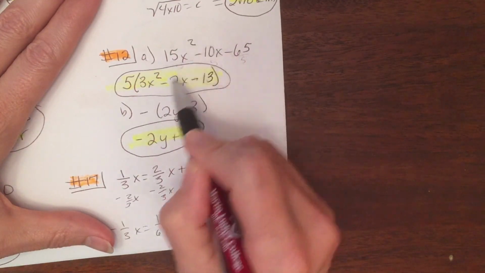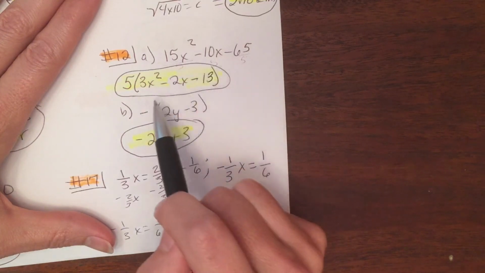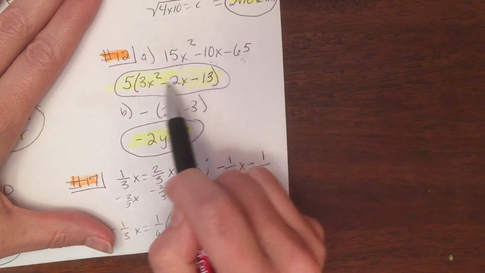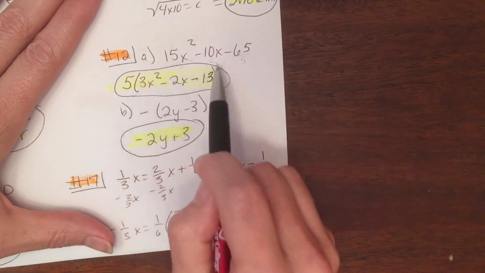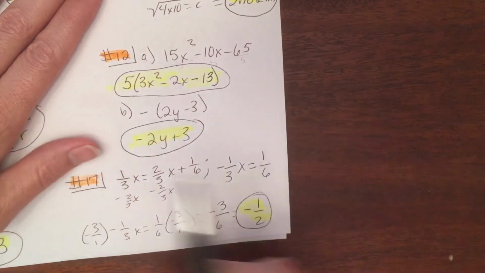Okay, 15x squared divided by 5 leaves me with 3x squared. Negative 10x divided by 5 leaves me with negative 2x. Negative 65 divided by 5 leaves me with negative 13. Okay, so 5 is outside the parentheses, and then the rest of the terms inside the parentheses.